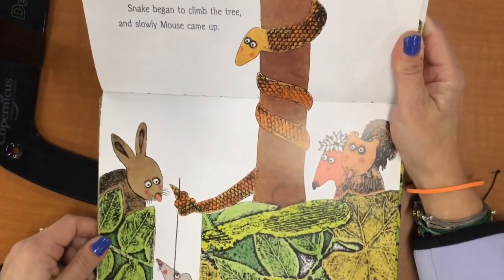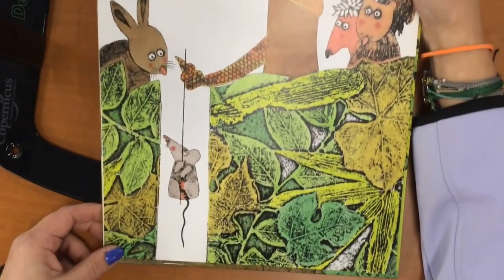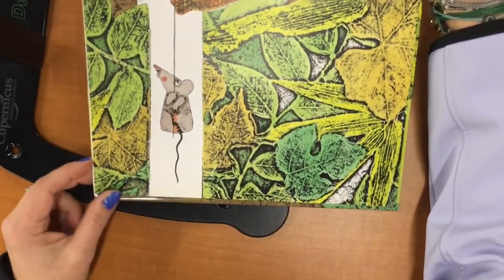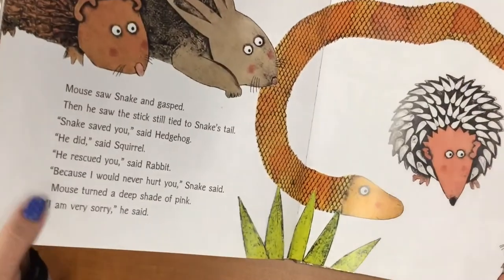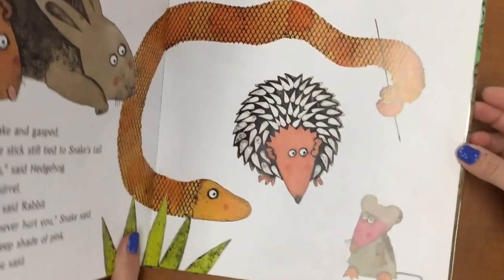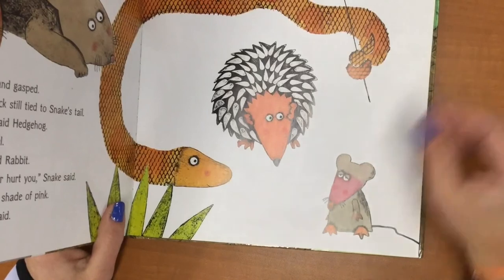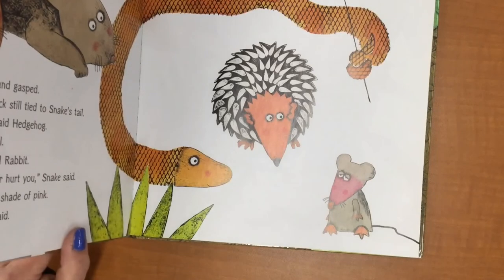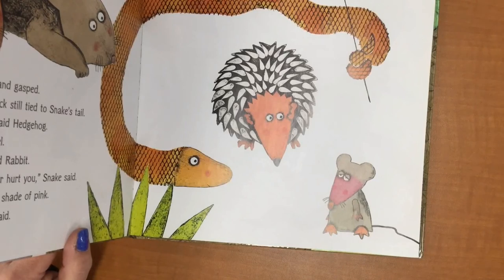When Mouse saw the stick, he grabbed it. Snake began to climb the tree, and slowly Mouse came up. "Yay!" Mouse saw Snake and gasped. Then he saw the stick still tied to Snake's tail. "Snake saved you," said Hedgehog. "He did," said Squirrel. "He rescued you," said Rabbit. "Because I would never hurt you," Snake said. Mouse turned a deep shade of pink.